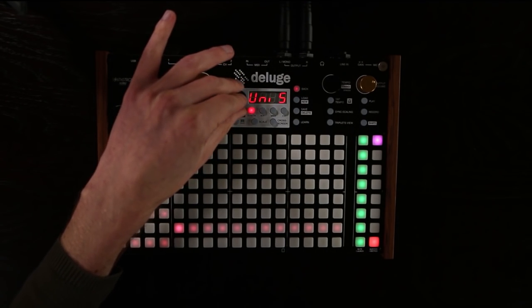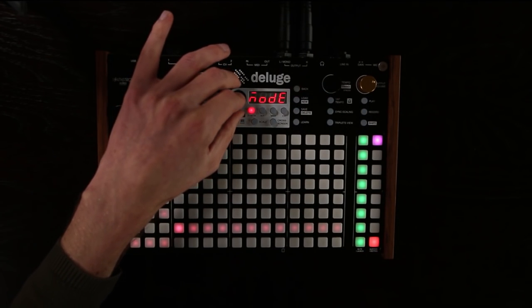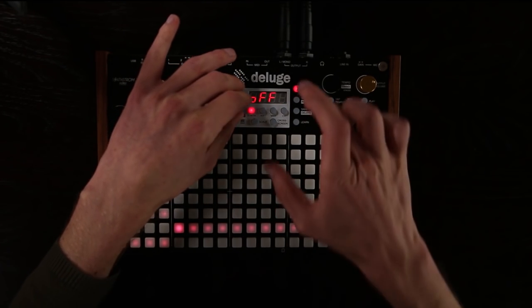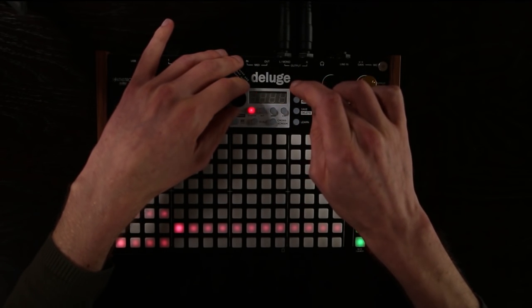I'm going to switch the arpeggiator back off for now. I'm going to switch the portamento off as well, so that I can show you some more features.